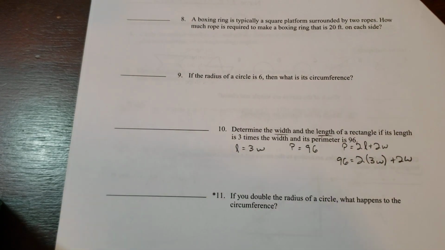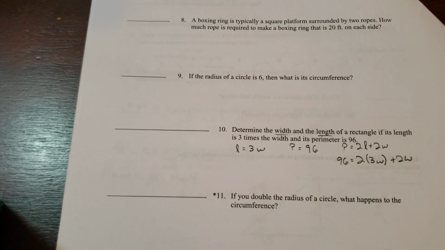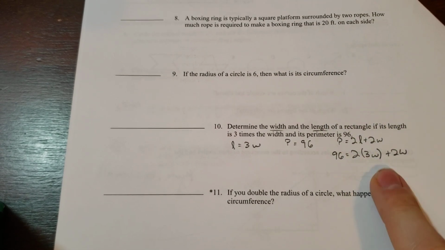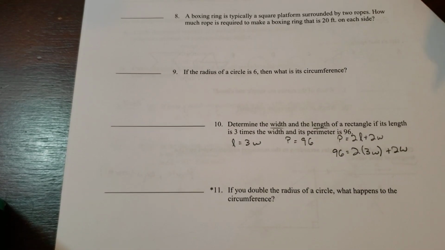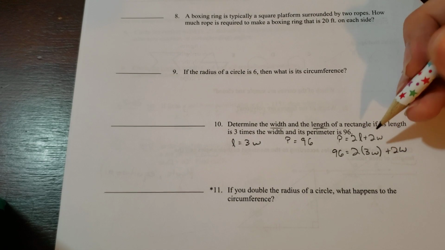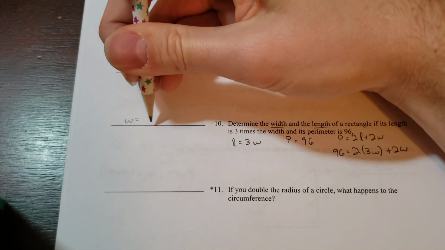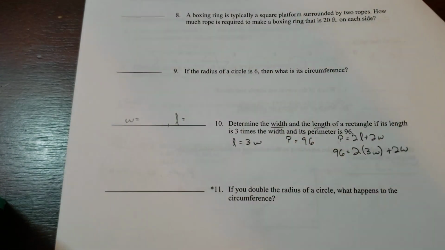If you watched the video from the notes, then you should be able to solve this the rest of the way. I don't need units. You could just give me the number. So it'll say width equals this and length equals that.